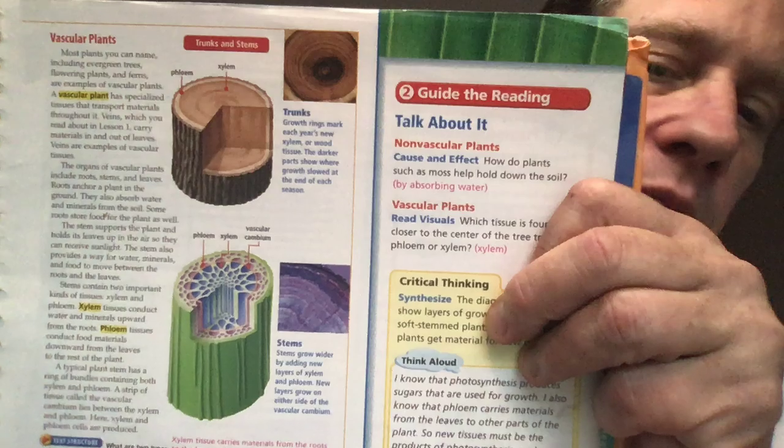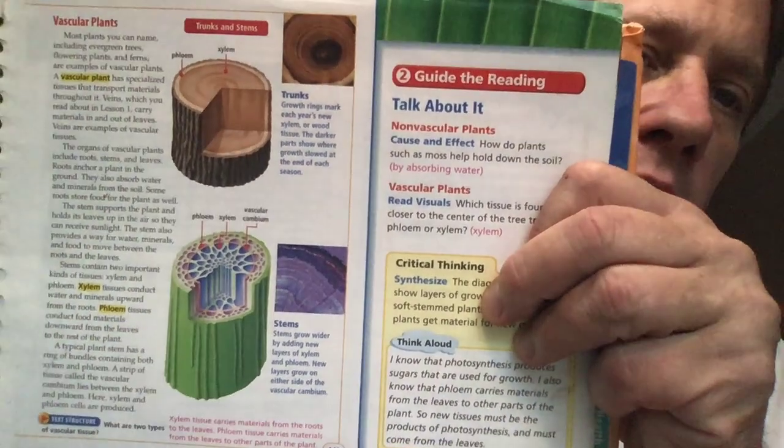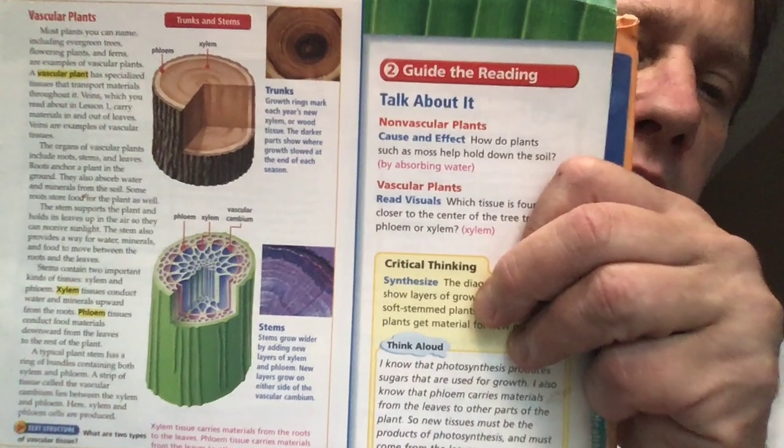Now we'll look at this page. Again, a lot of new terminology here, stuff that you should really study because you've probably never seen these words before. I don't remember them in fourth grade science, so really study your yellow vocabulary this week. Vascular plants. Most plants you can name, including evergreen trees, flowering plants, and ferns, are examples of vascular plants. A vascular plant has specialized tissues that transport materials throughout it. Veins, which you read about in Lesson 1, carry materials in and out of the leaves. Veins are examples of vascular tissues.